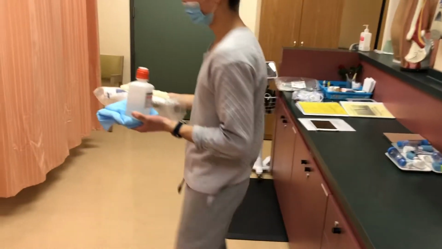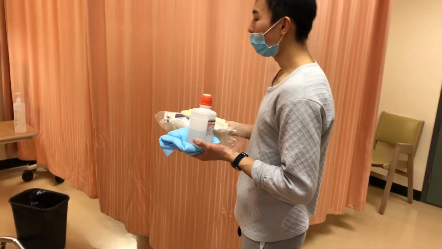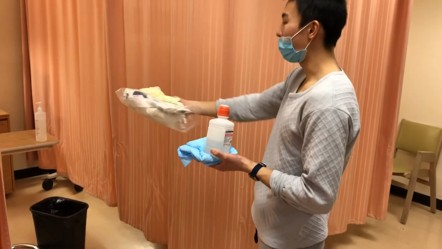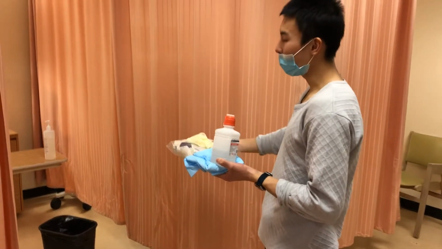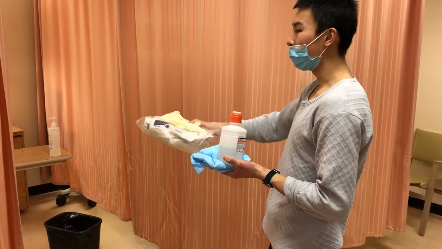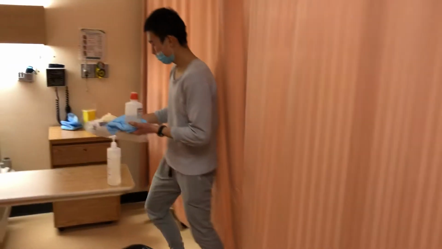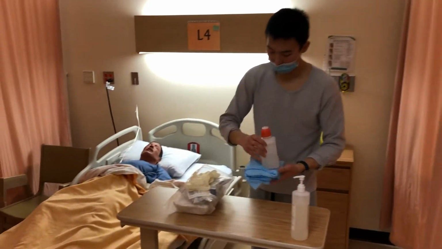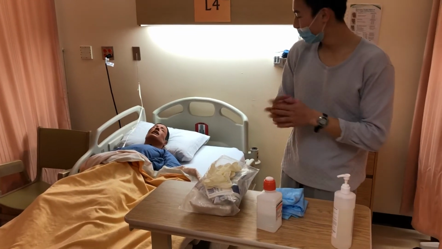So upon entering the patient's bedside, the first thing I do is an entrance safety check, which consists of making sure patient's bed's in lowest position, her call bell's within reach, there's no fall hazards on the floor, and the patient's not in any pain and distress. So now I enter the room, and I close the door for privacy. Now I wash my hands.